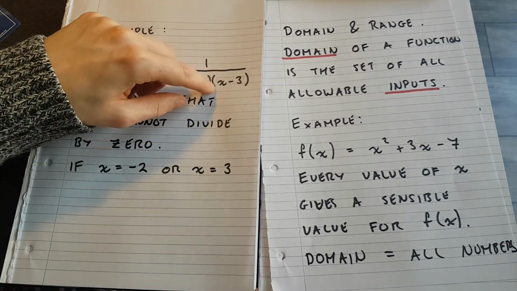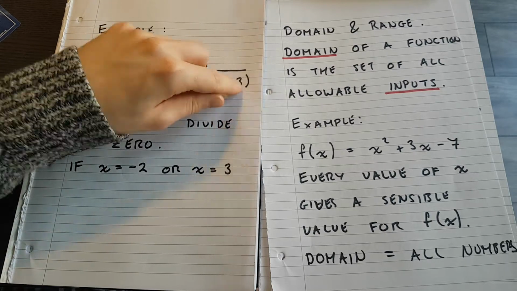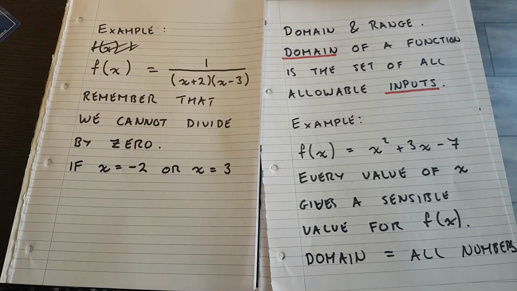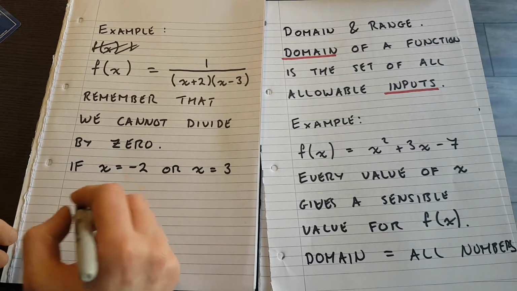Also, if I have a 3 in here, then 3 minus 3 would be 0, and I would get a 0 on the bottom, I would be dividing by 0, and that doesn't make sense.